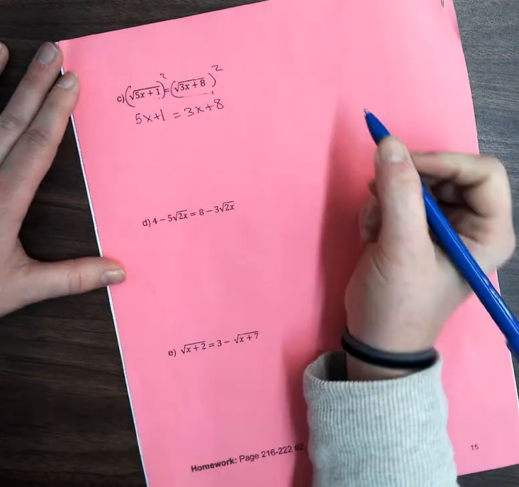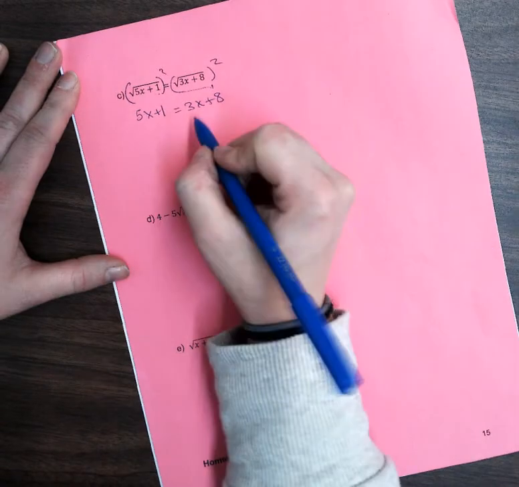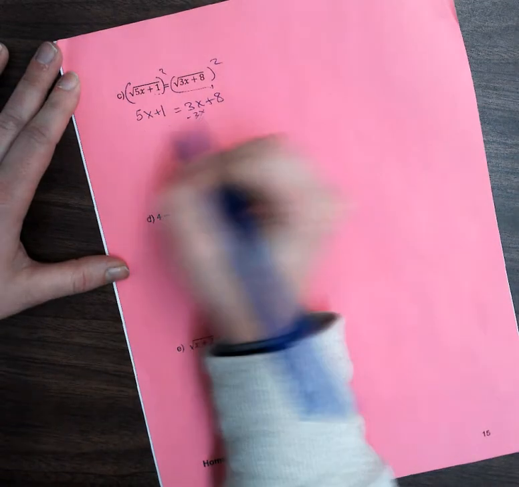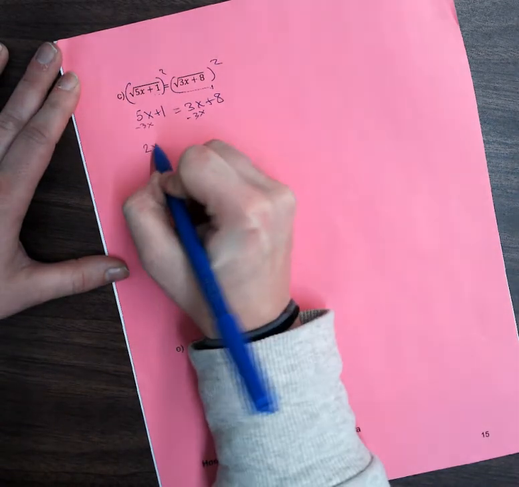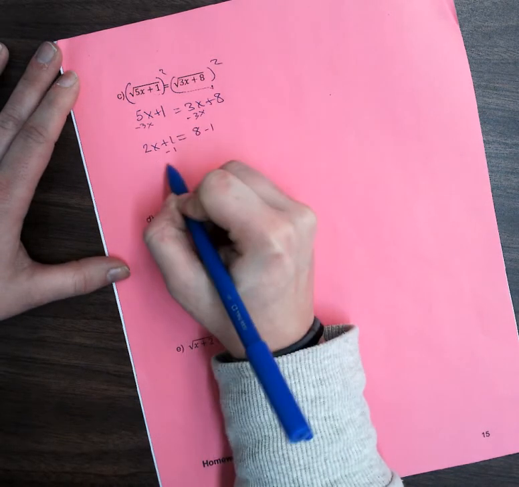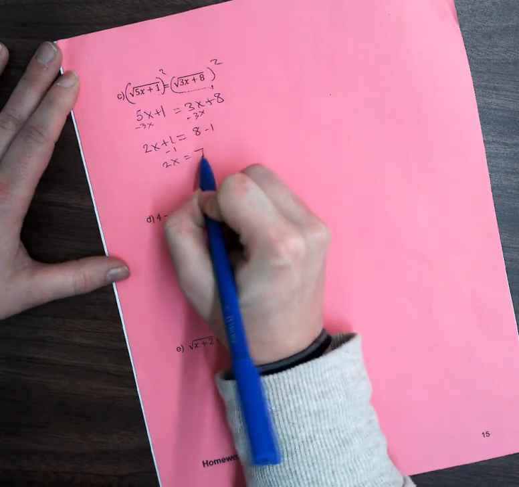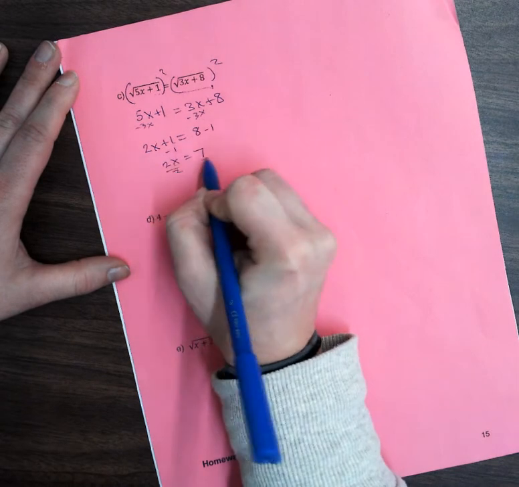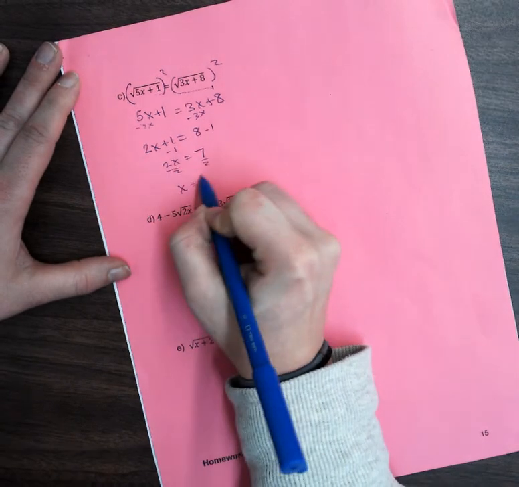And now we need to do some algebra. So let's subtract 3x from both sides. So we get 2x plus 1 equals 8. And then let's subtract 1 from each side. So 2x equals 7. And finally, divide both sides by 2. So x equals 7 halves.